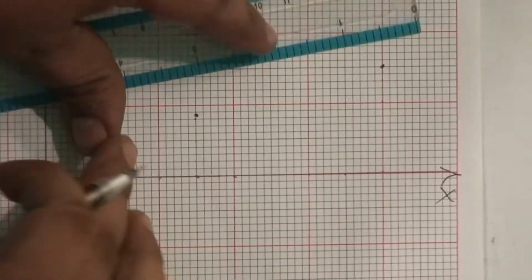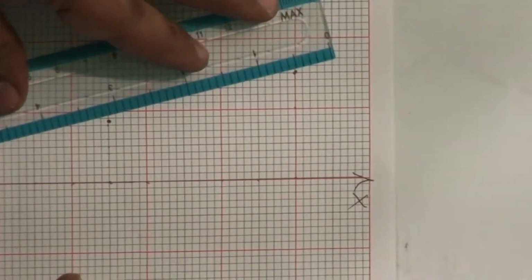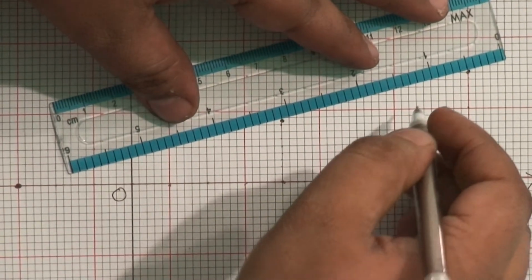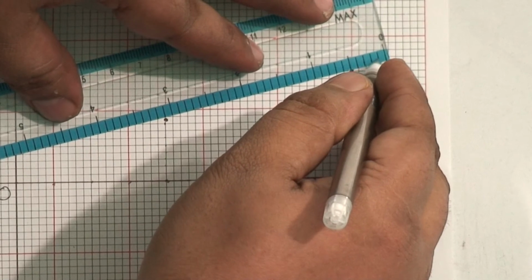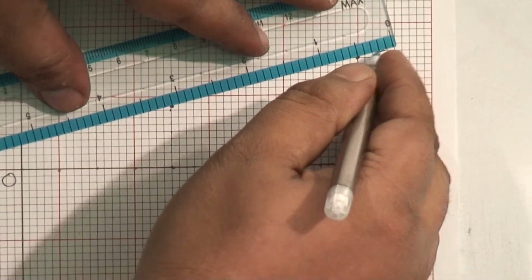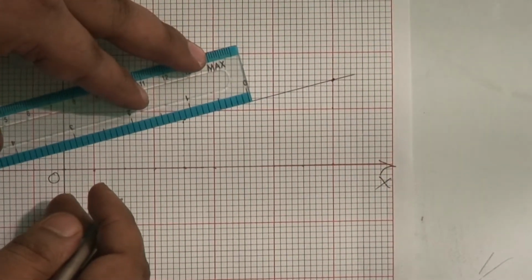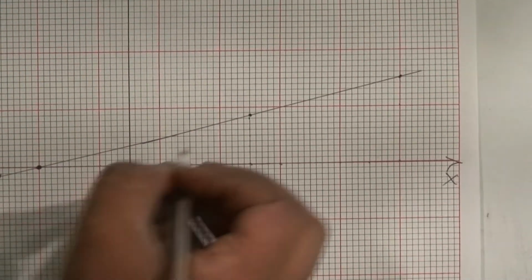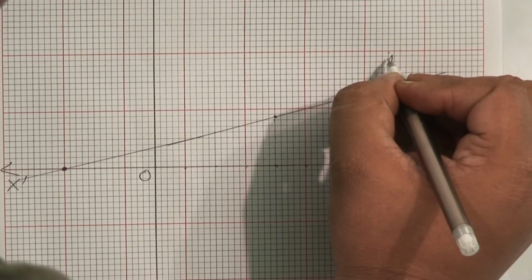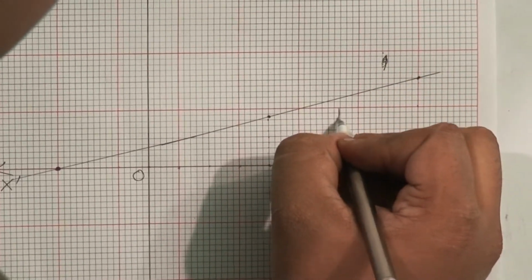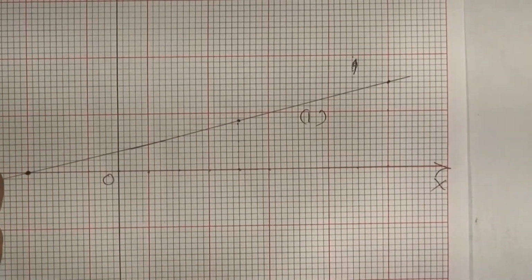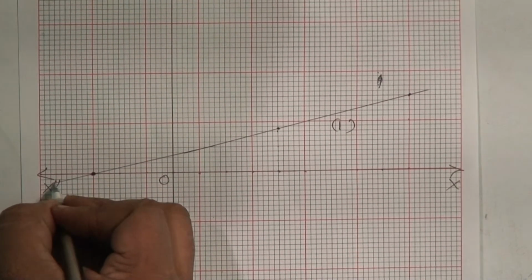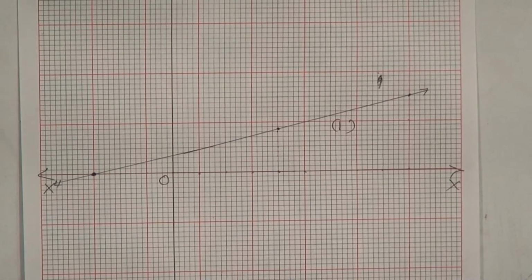Now we join the points. This is called the graph of equation number 1. I hope you have understood.